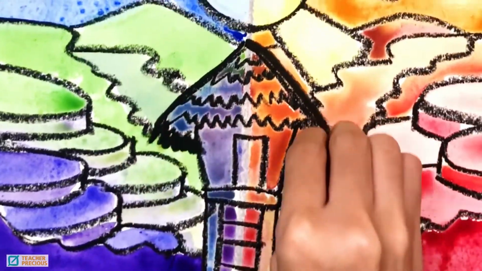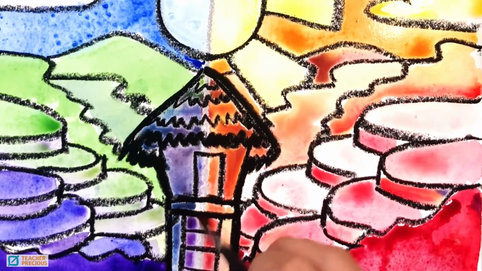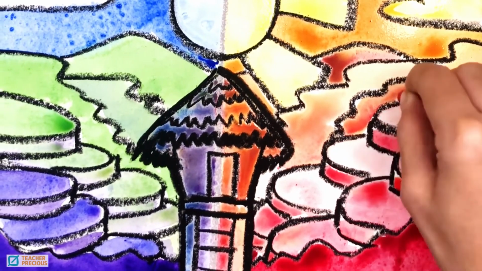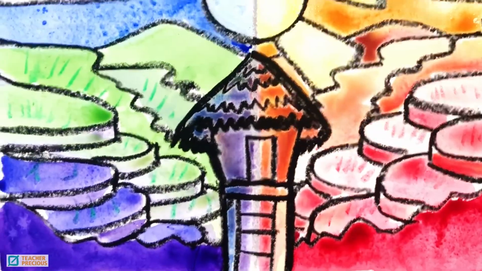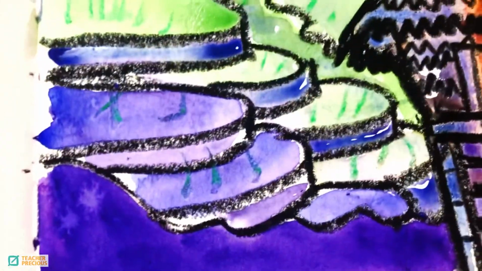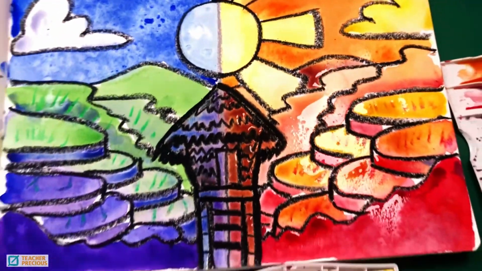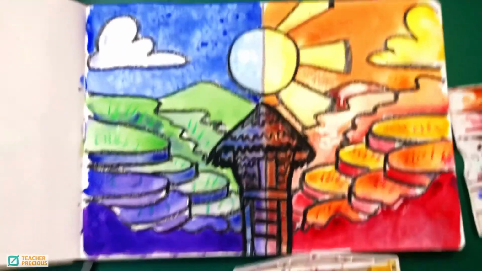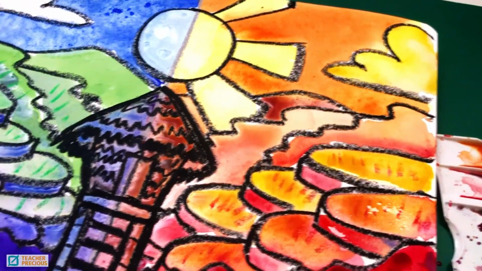You can outline the house with darker lines so that it will stand out more or to give emphasis. There! Now we're done! Make sure to paint all corners and try not to leave white spaces. Gawin yung makakaya nyo na punuin ito ng kulay para maganda tignan.